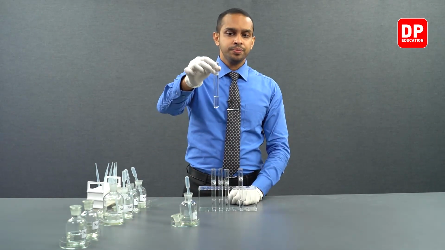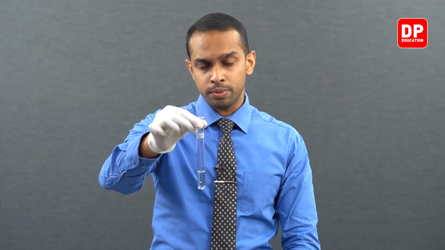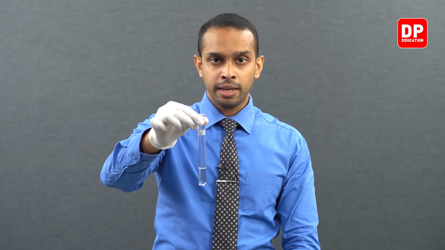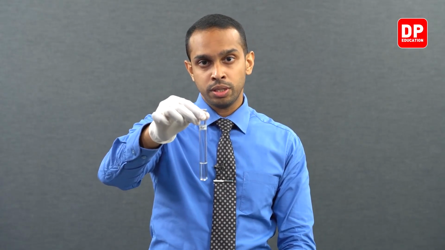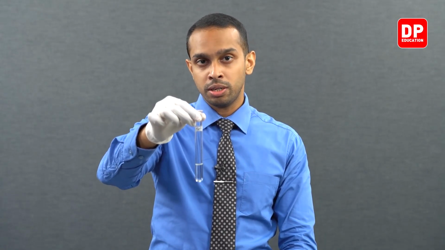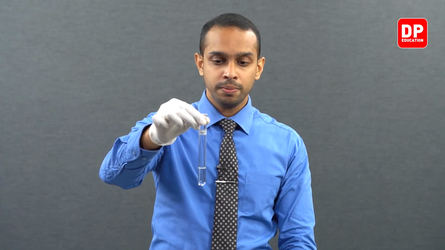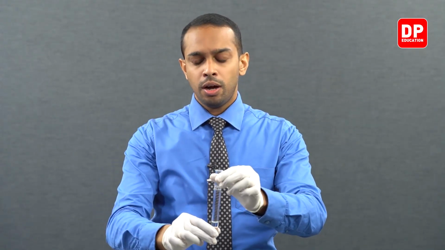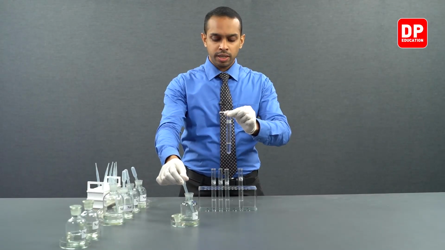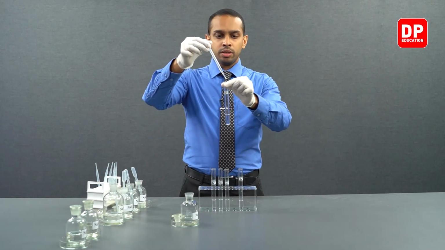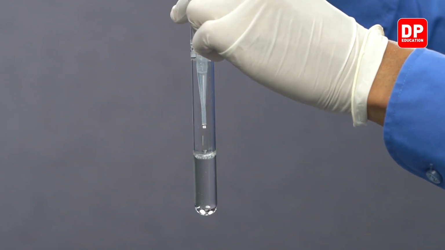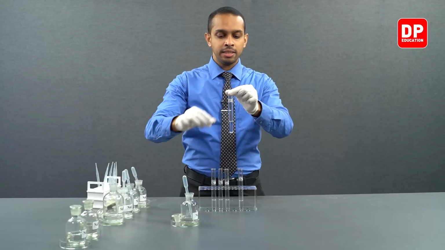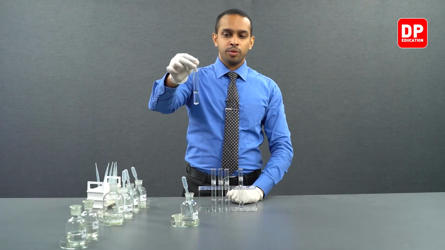So therefore, you do not see formation of a precipitate. What we have here is strontium 2 plus ions. Again, we obtain this strontium 2 plus aqueous ion solution by dissolving strontium nitrate in water. Now to this solution, we are adding sodium sulfide to introduce sulfide ions into this reaction mixture.